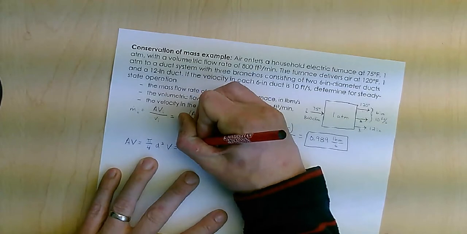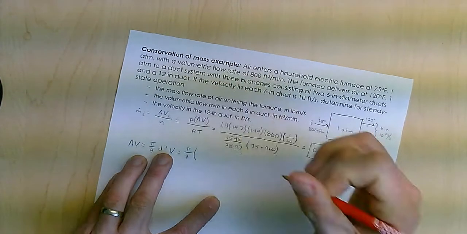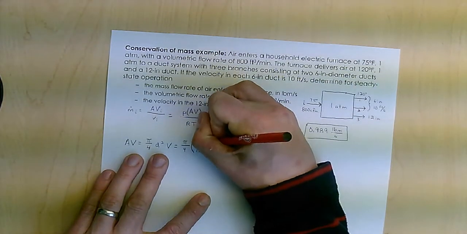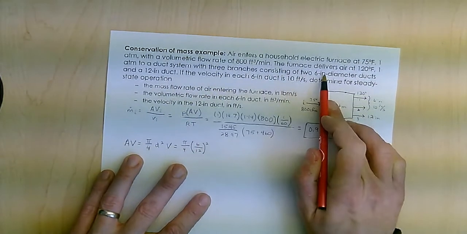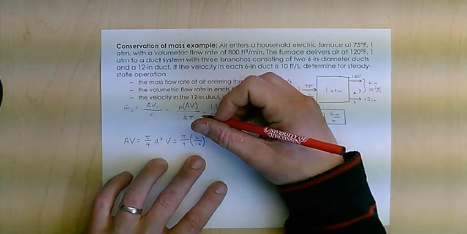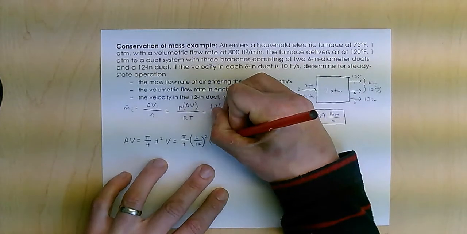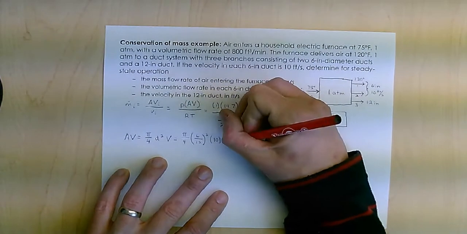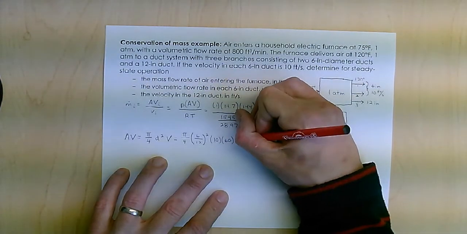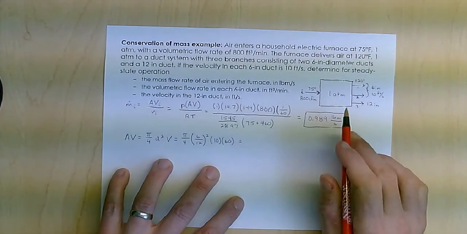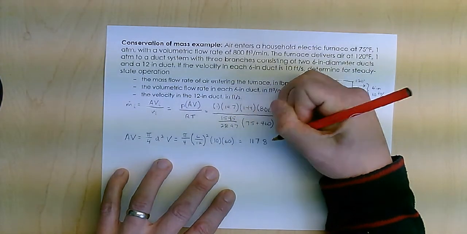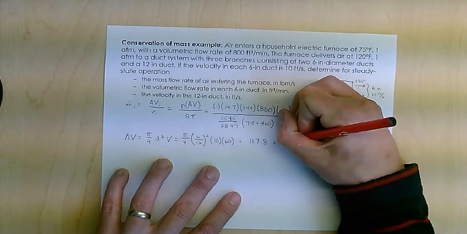Plugging in my values, I get pi over 4. My diameter, rather than 6, is going to be 1/2, but I'll just do 6/12 to get that into feet from inches. And then 10 feet per second times 60 to get it in feet per minute. And I find that the volumetric flow rate of this duct is 117.8 cubic feet per minute, or what we would call CFM.